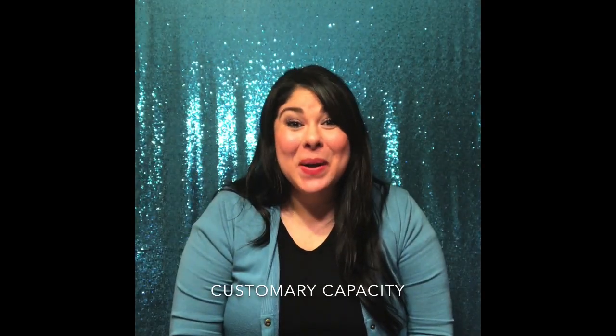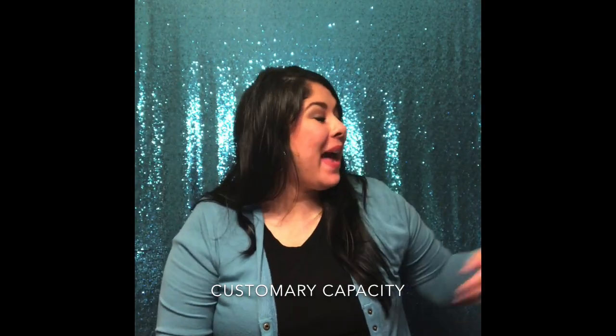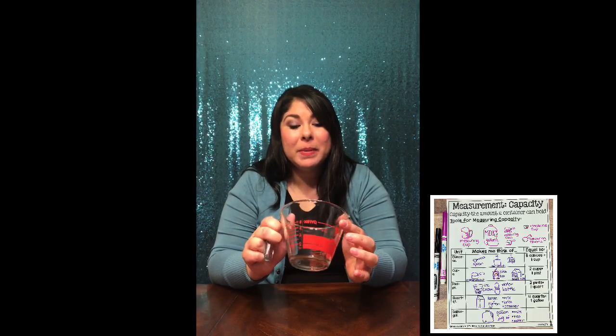Now, let's talk about capacity. Capacity is how much liquid a container can hold. Here I have a measuring cup. This is a very accurate tool that you can use to measure capacity. And these look all different types of ways. This measuring cup is glass and it goes up to 1 cup.